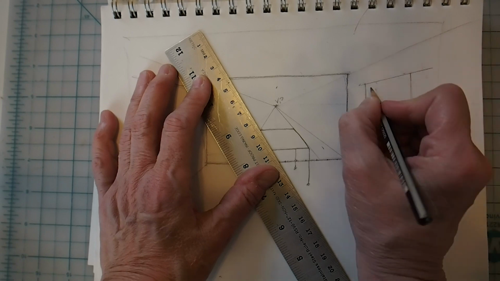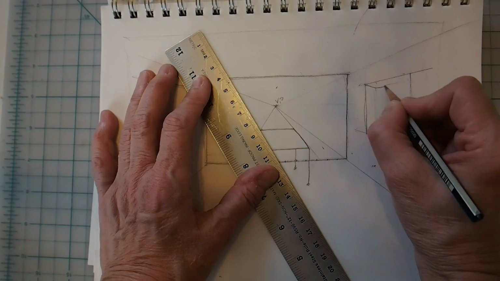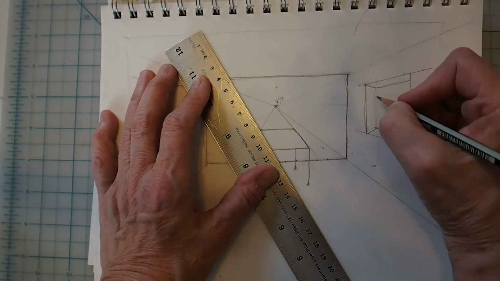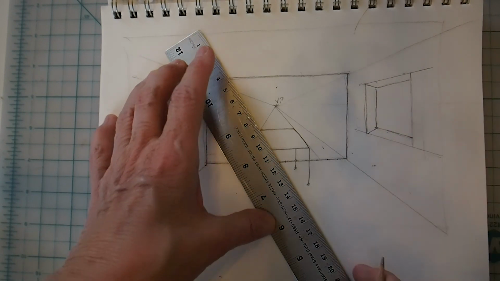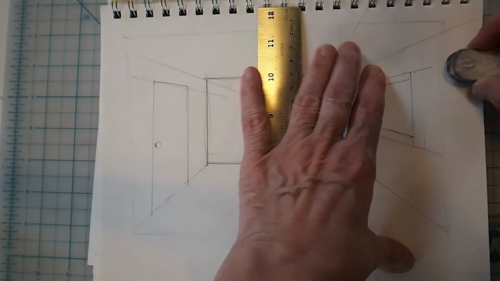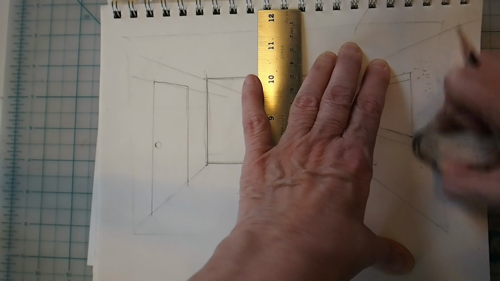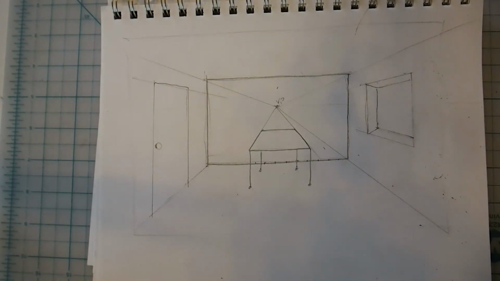Now, because this is a window that is like a pocket window kind of thing, you're going to draw the three sides. You won't see the fourth side because it's blocked by the wall. And then you're going to draw those angle lines to make it look like it's actually going in there. You can start erasing some of these other lines. Okay, so now we've got the window.